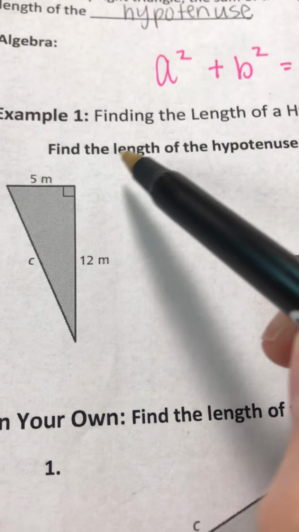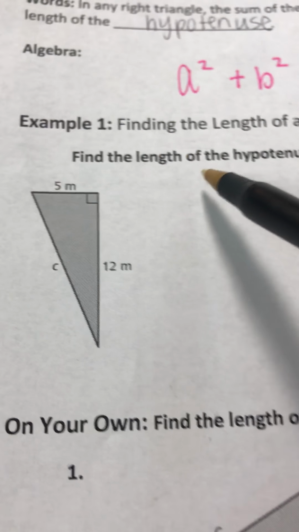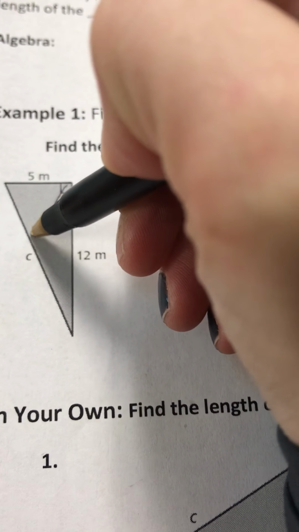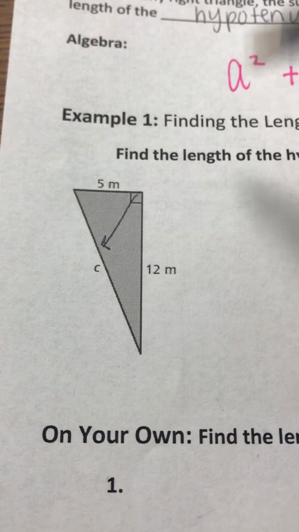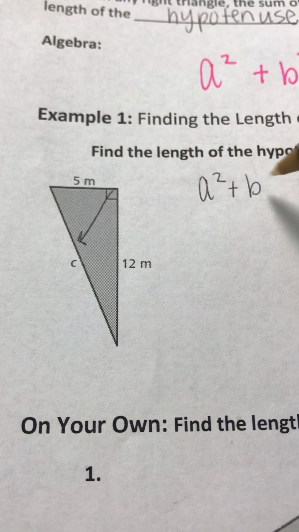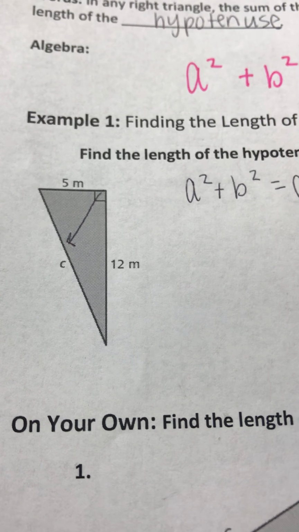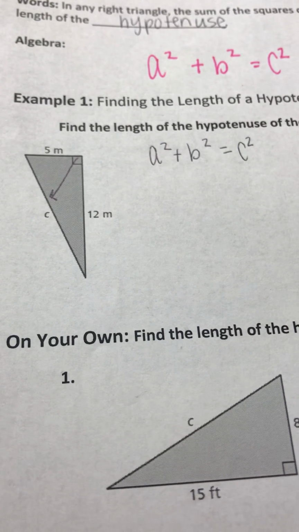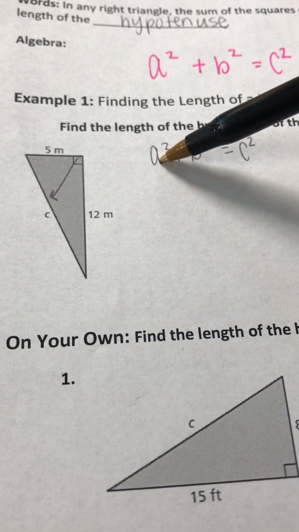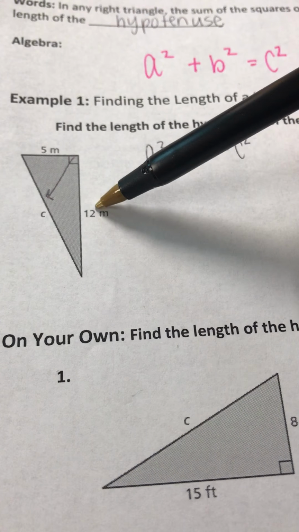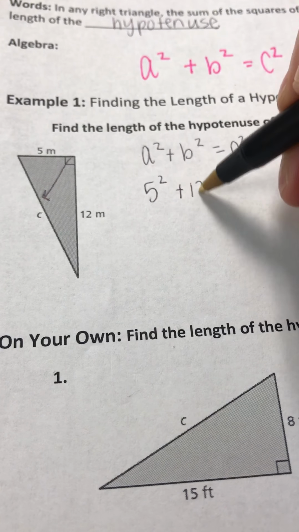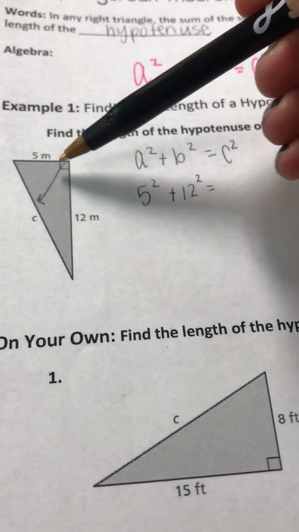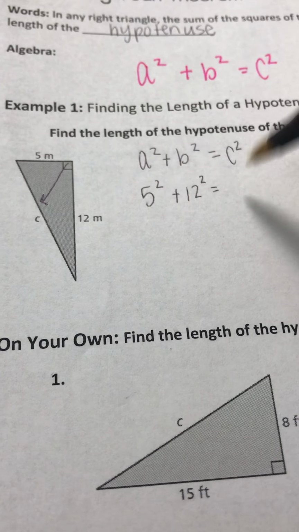So let's do our first example. We are asked to find the length of the hypotenuse. So I'm going to first start out by identifying that the right angle points at the hypotenuse. So C is right here. So let's start out with the Pythagorean theorem. A squared plus b squared equals c squared. And let's fill in what we know. The A can either be 5 or 12. It doesn't matter. So 5 squared plus 12 squared. The only one that matters is the hypotenuse, this longest side, and that's c squared.